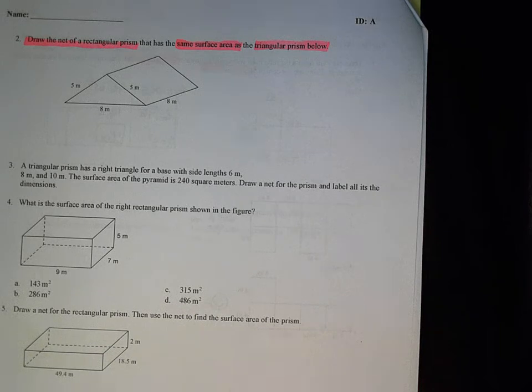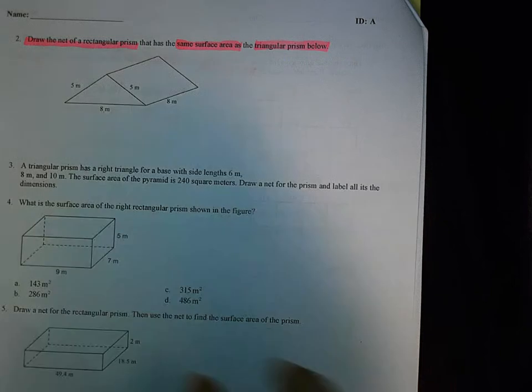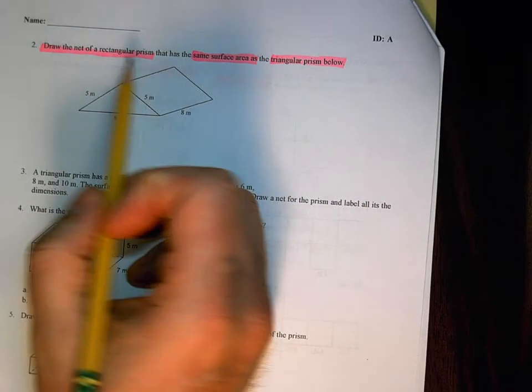Am I blind? Oh, found it. Oh wait. So please don't talk.